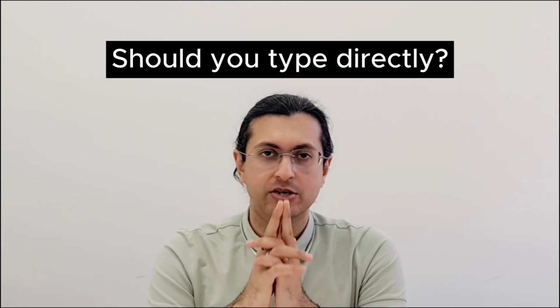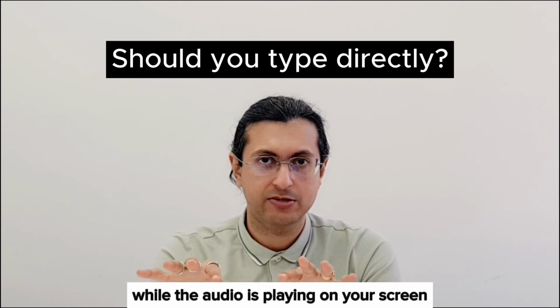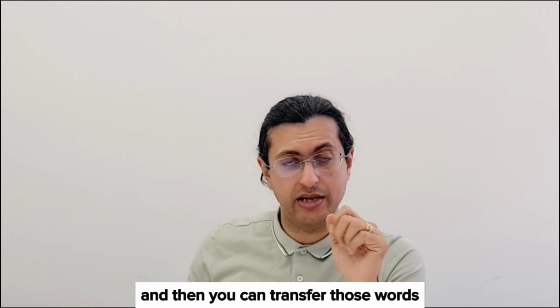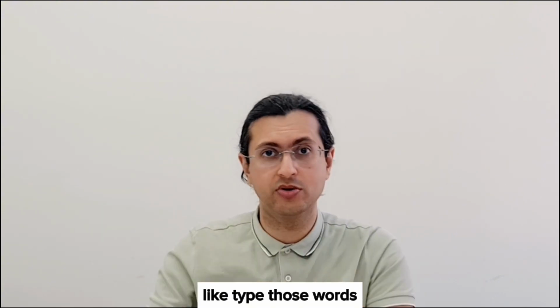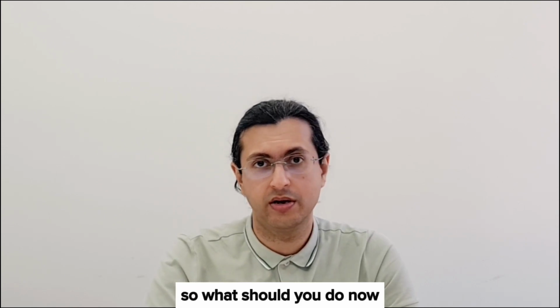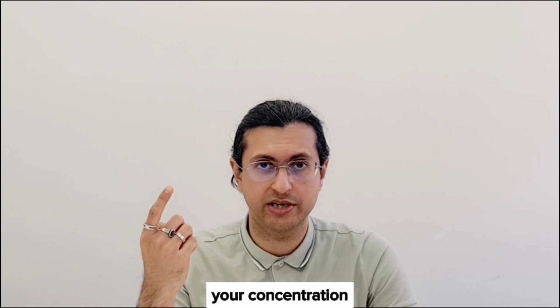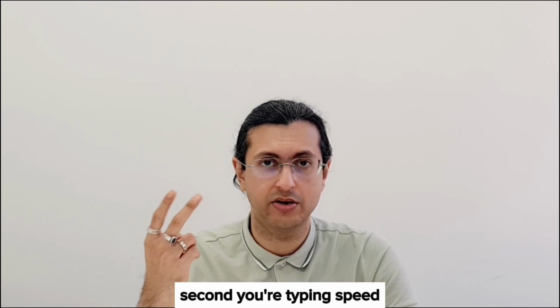Another thing, should you type directly while the audio is playing on your screen? Or should you take notes? Because you can take notes and then you can transfer those words, like type those words. So what should you do? Now that depends on a couple of things. First, your concentration. Second, your typing speed.